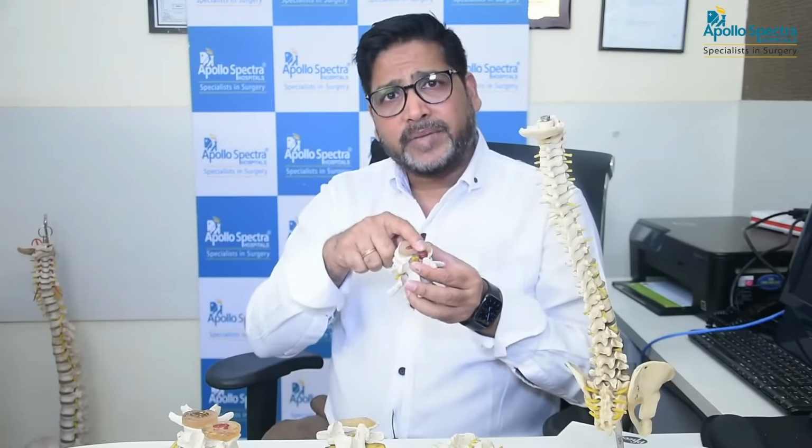Sciatica is a condition which is caused by a herniated disc. When the herniated disc is in the center, it can cause pain on both sides because both the nerves are getting compressed. If it is on the left, it will cause pain on the left side, and on the right, the right side. So this is the third stage, and many people who reach this stage may require some form of treatment.